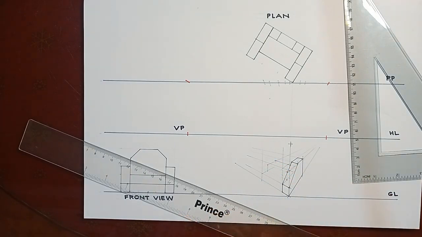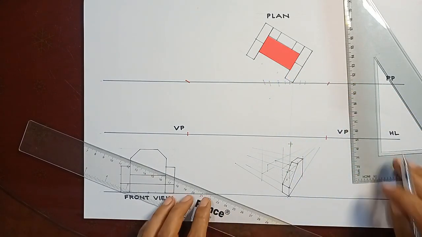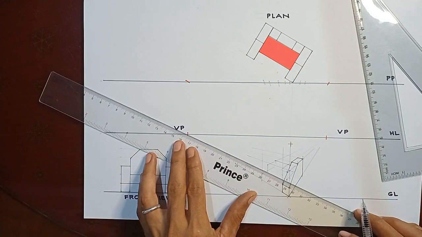In the same manner, once all the construction lines are completed, draw the needed object lines.